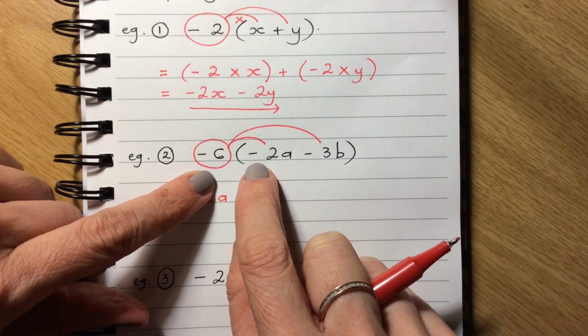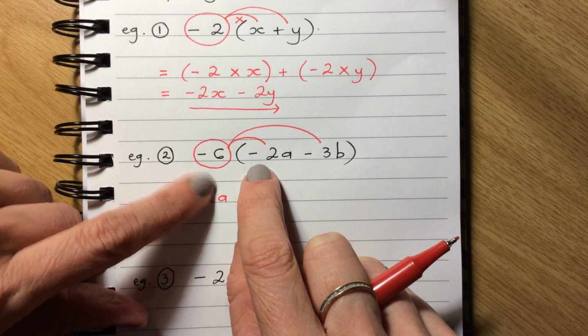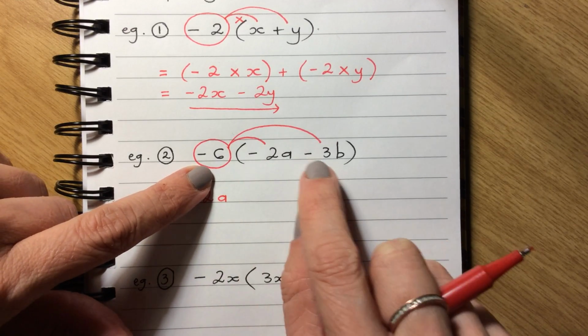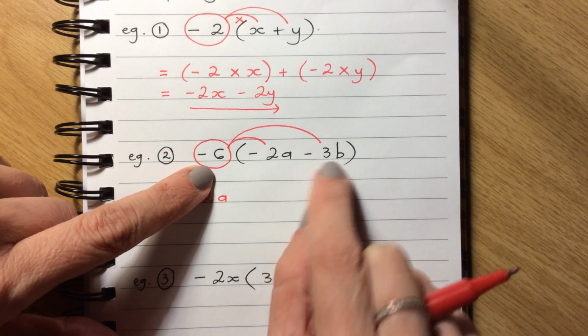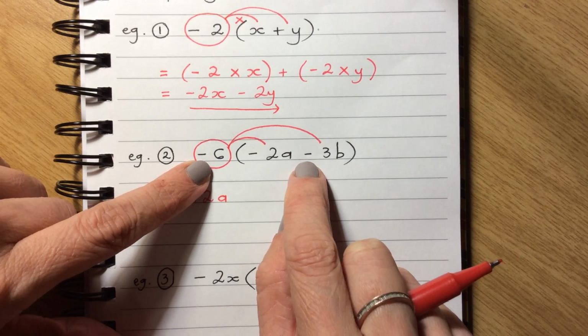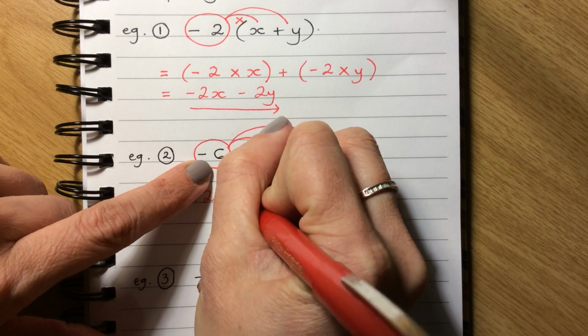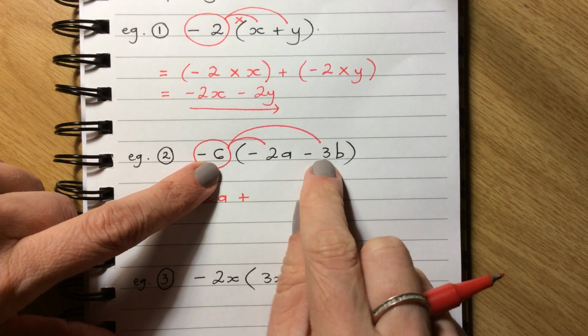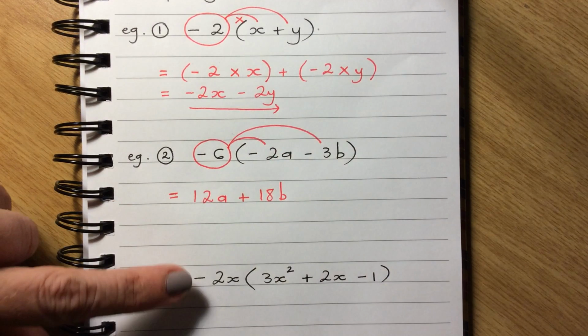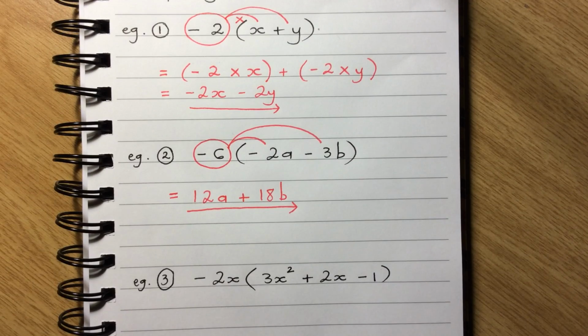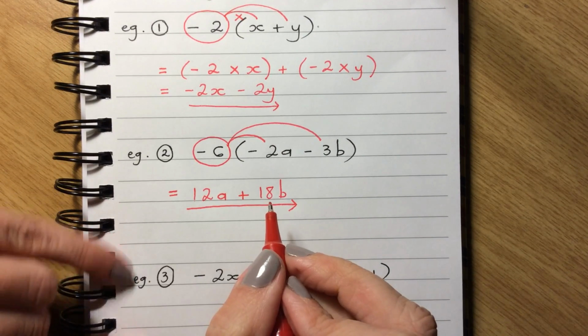If you're battling with a negative 6 times negative 2, you've got a calculator to help you. Now you're putting your fingers on these 2 terms. This is a negative 3b. So we've got a negative by a negative, which gives me a positive. 6 times 3 is 18, and we've got our b there. Can we add them? Are they like terms? No, they're not. So there's your answer over there.